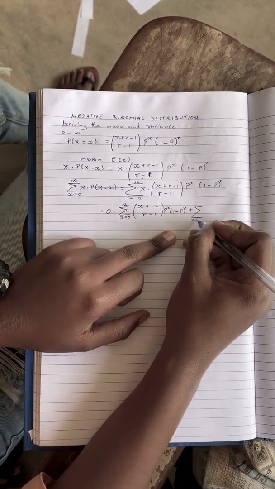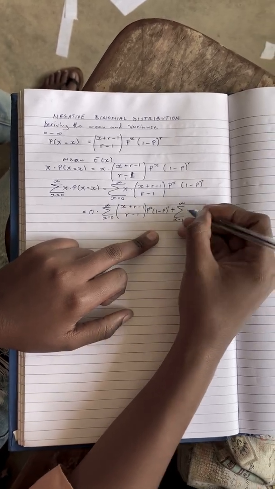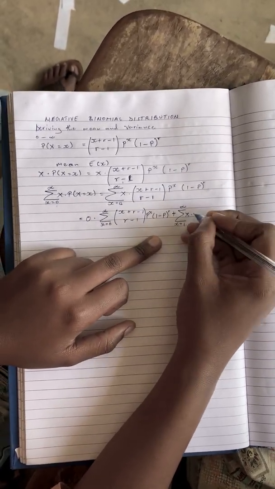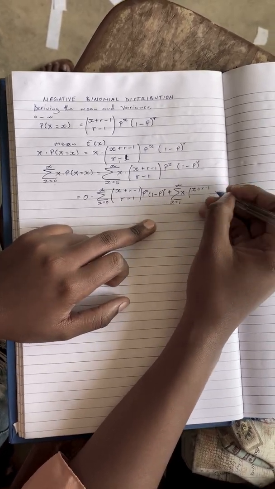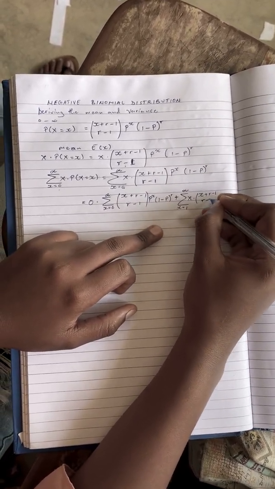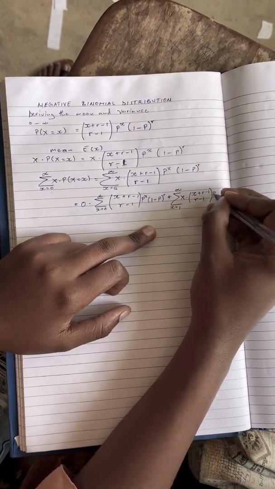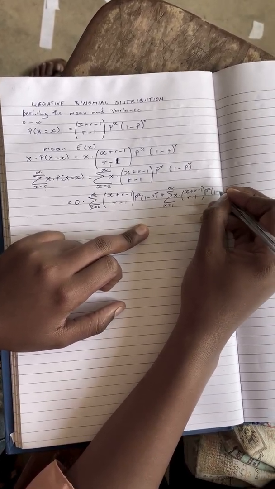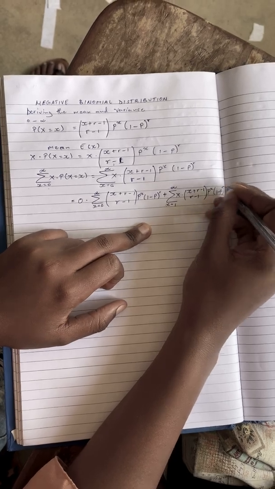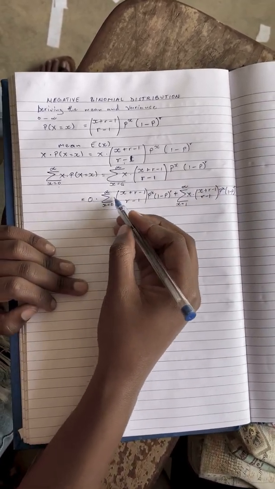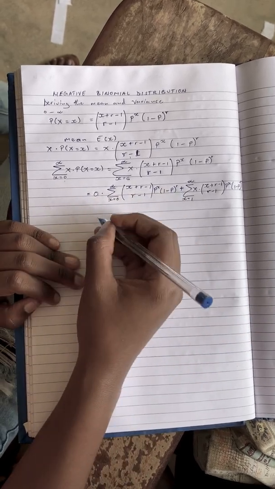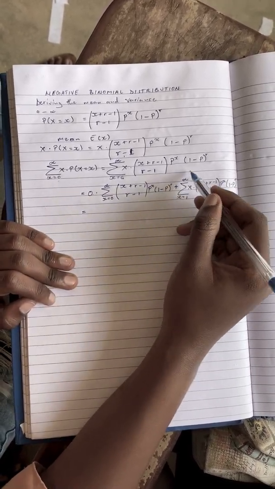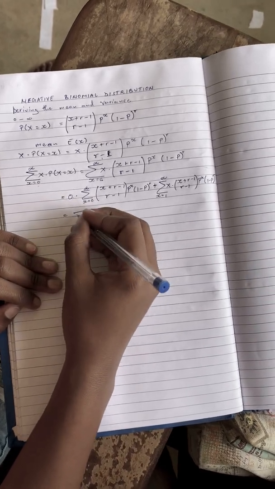So it will be x is equal to 1 to infinity into x plus r minus 1 combination r minus 1, p to the power x into (1 minus p) to the power r. So this one will vanish because it's multiplied by 0. So now on the next step we shall start with this one only.